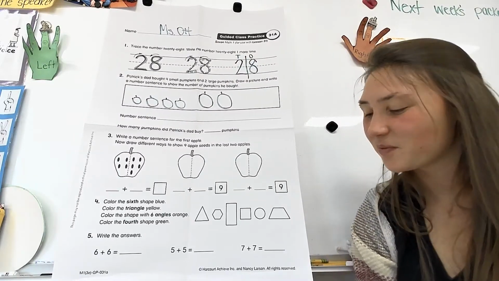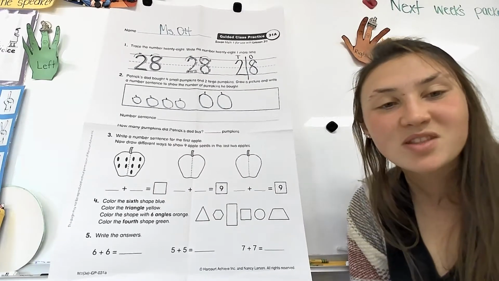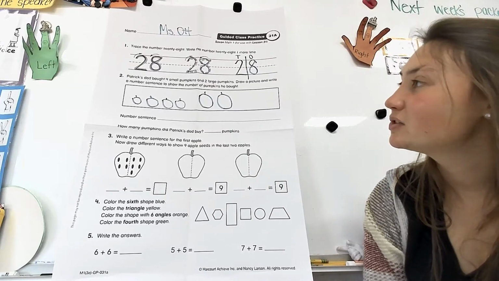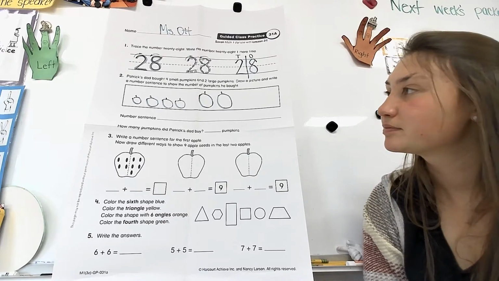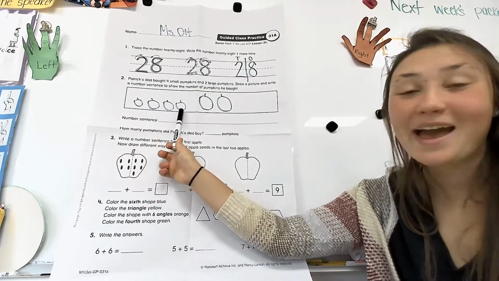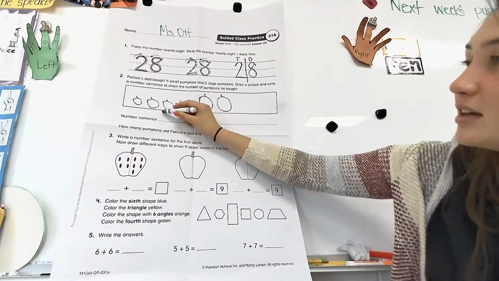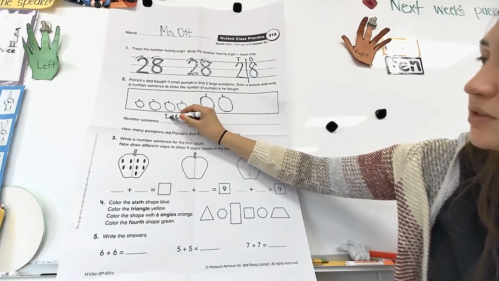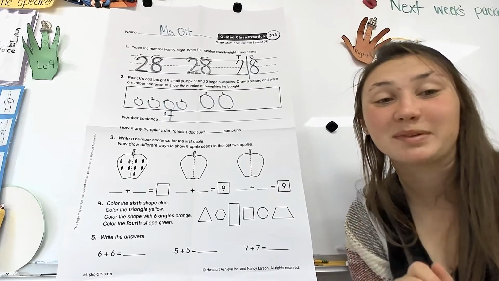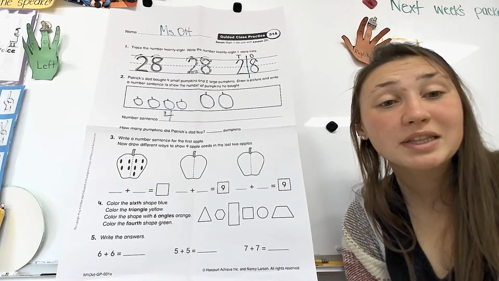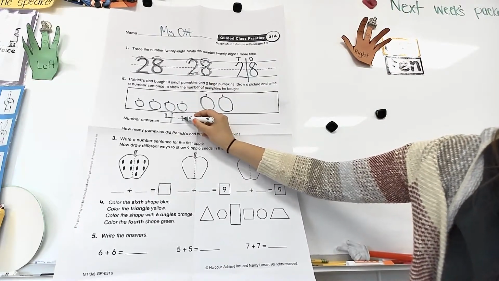Okay. So now we have to write a number sentence for this. We have to write a number sentence. So, how many did he buy at first to start with? At first we drew 4 of them, right? So make a number 4, because that's how many he started with. Down, slide right, and cut it in 2. He started with 4 pumpkins. And then we need our plus sign, because this is, he got some more.